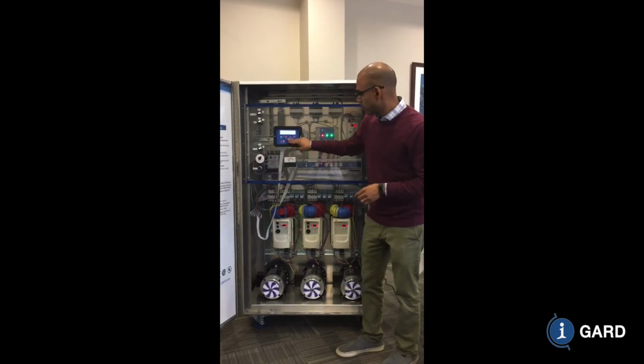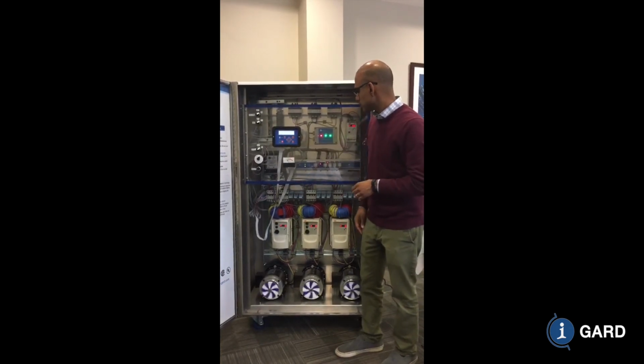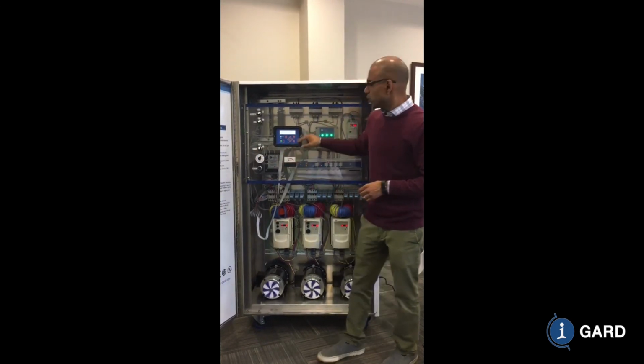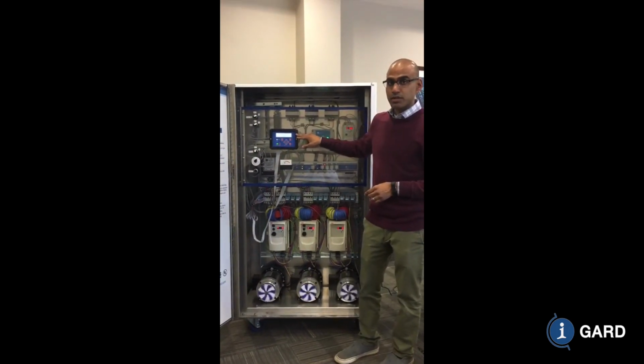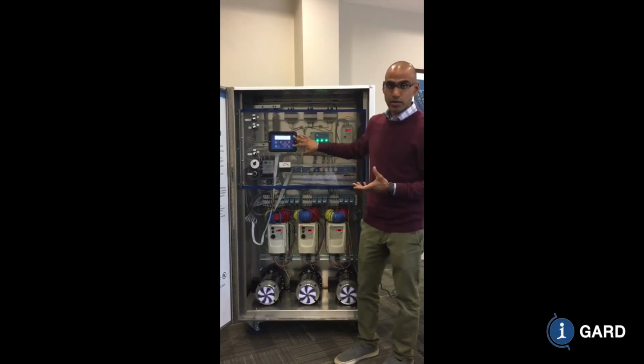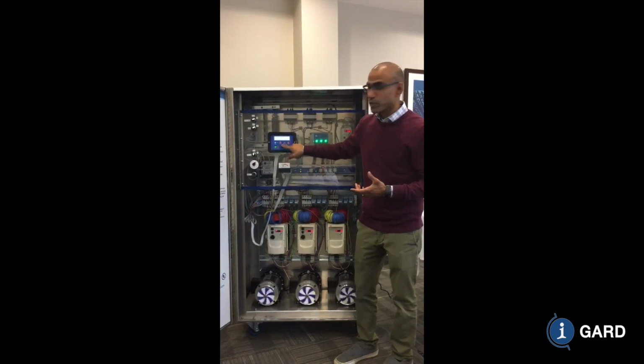So I can turn pulsing off, and I can remove the fault. Notice that the DSP is self-resetting. Now the screen says fault cleared. I can hit the left button and see what the last fault was.